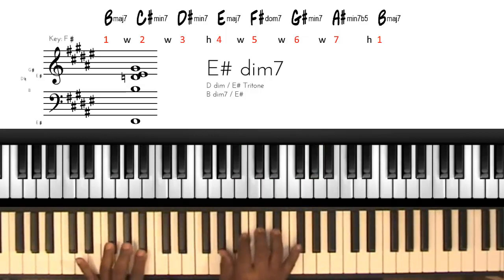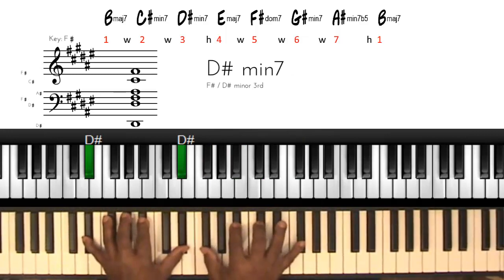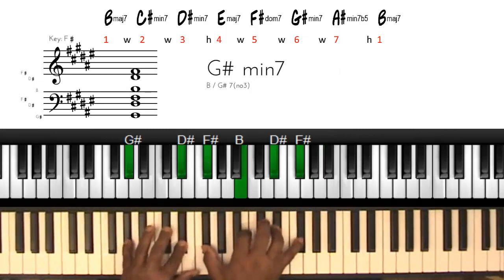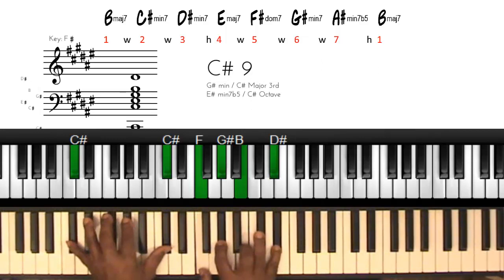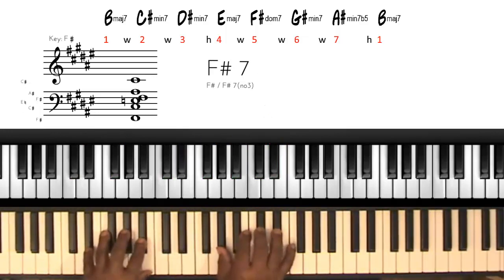Then we played a D sharp minor, which is the 3. And then we play a G sharp minor, which is the 6. C sharp minor is a 2, but again we're playing it as a 5 of 5. And then we'll play these 2-5-1 to G sharp to take us from the till my raptured soul shall find.